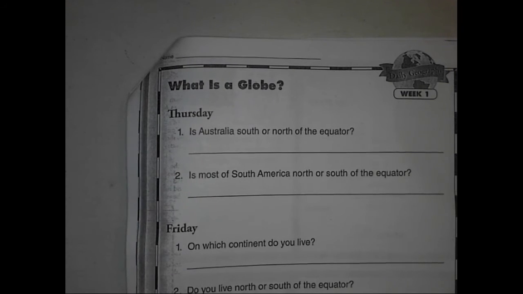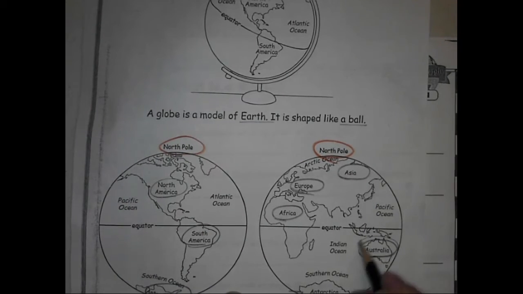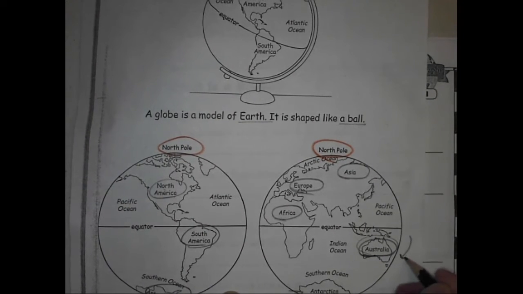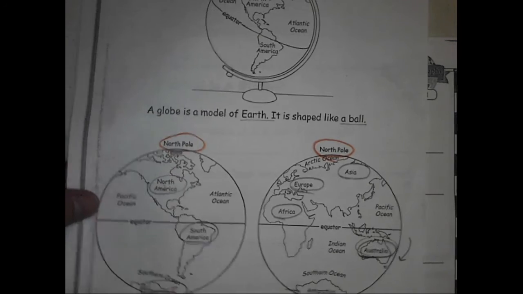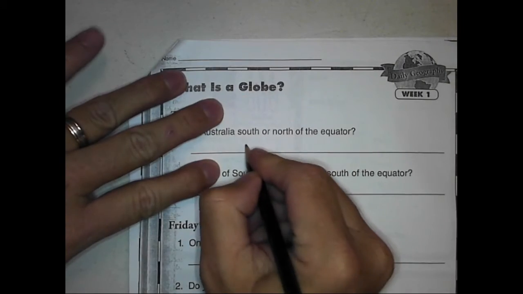All right. Is Australia south or north of the equator? Australia is right here, and so it would be south of the equator.